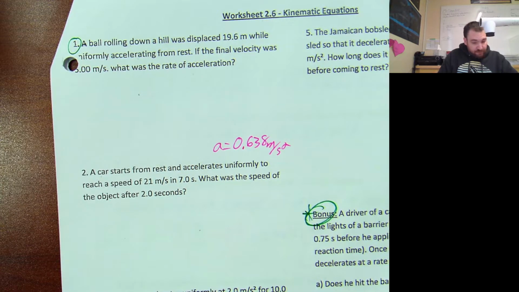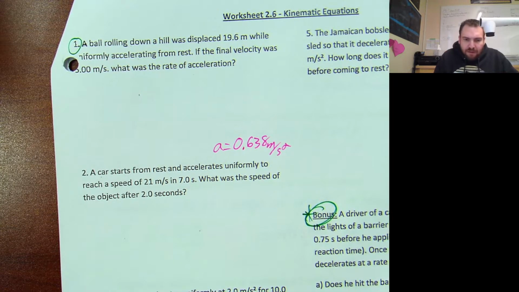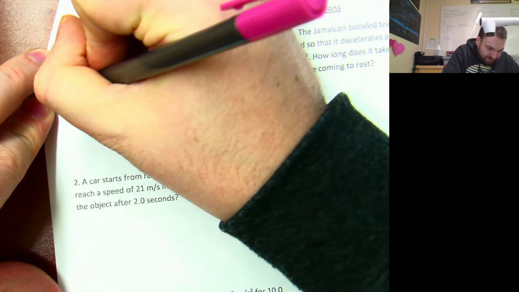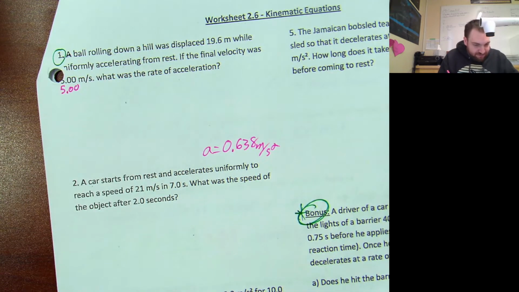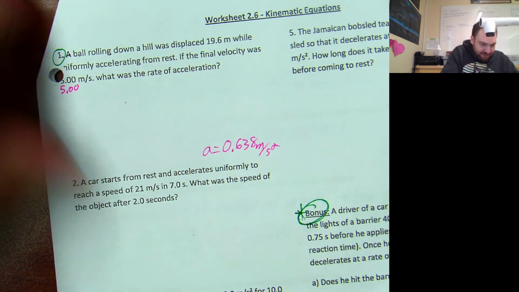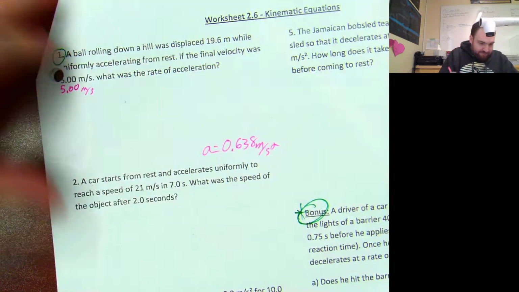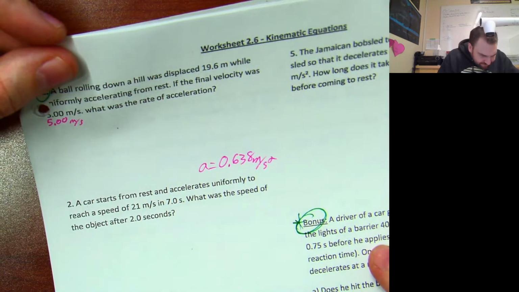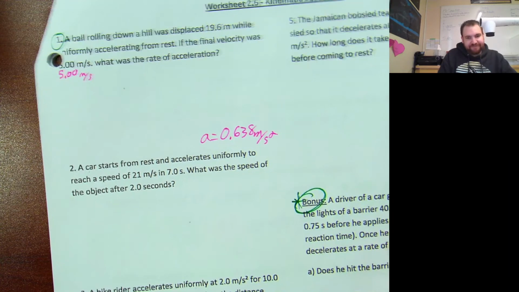Yes. The number, the final velocity cut off, what was that? That's supposed to be a 5. My apologies. Meters per second. Yeah, it's 5.